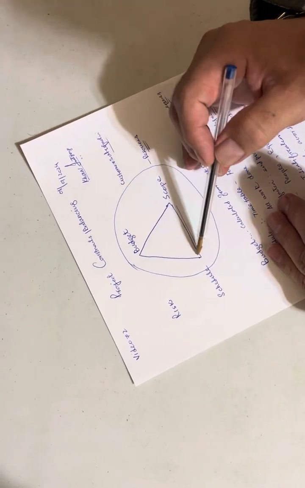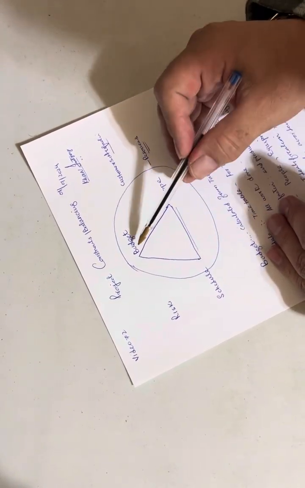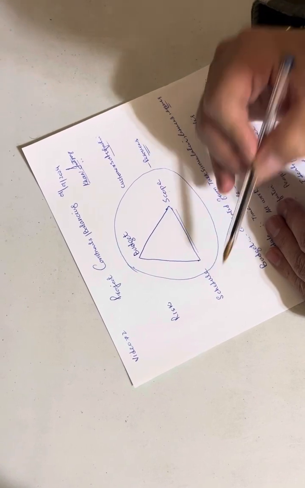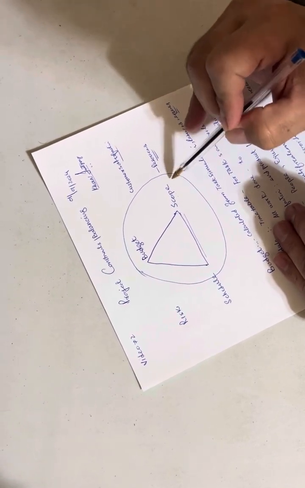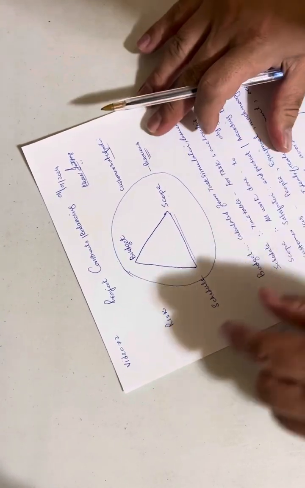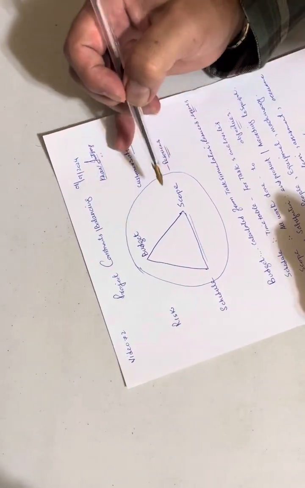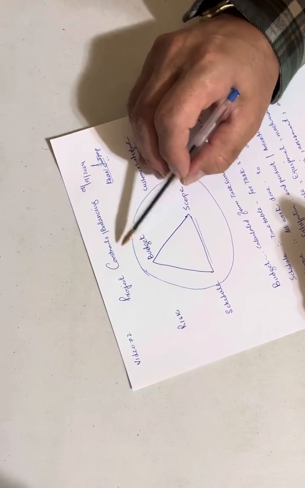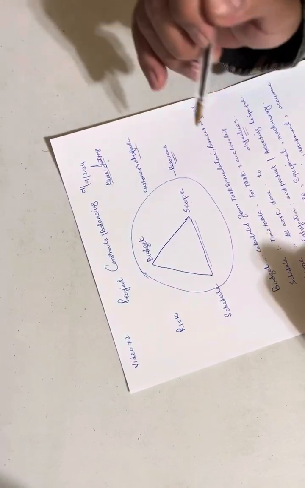And remember we drew a triangle where I put budget, scope and schedule. I have already defined what scope, schedule and budget are. So the main purpose of this video is the project constraints and how to keep them balanced.